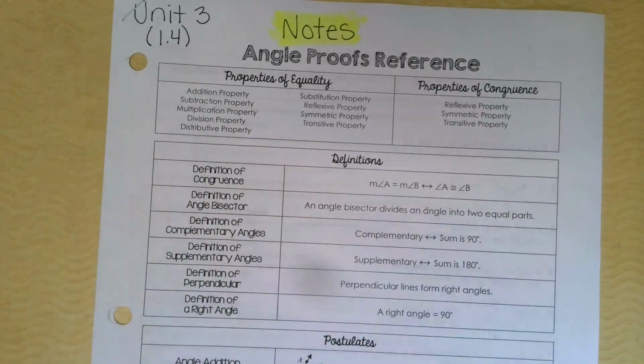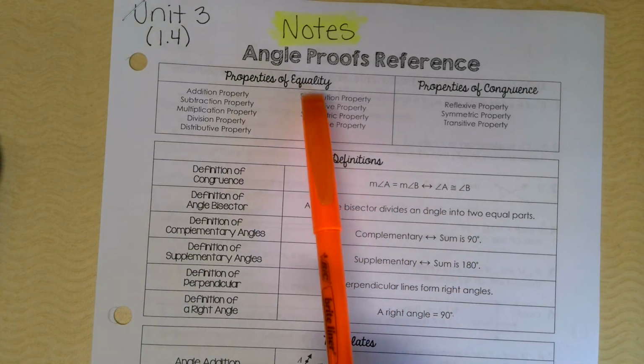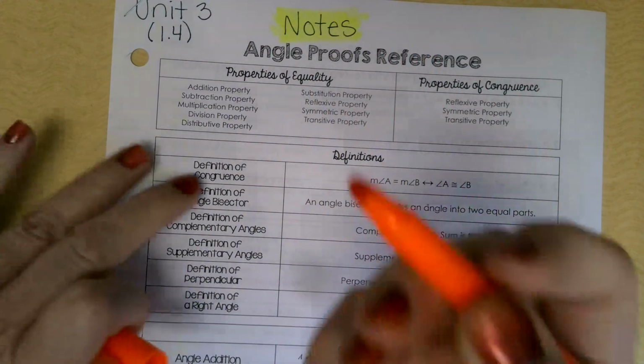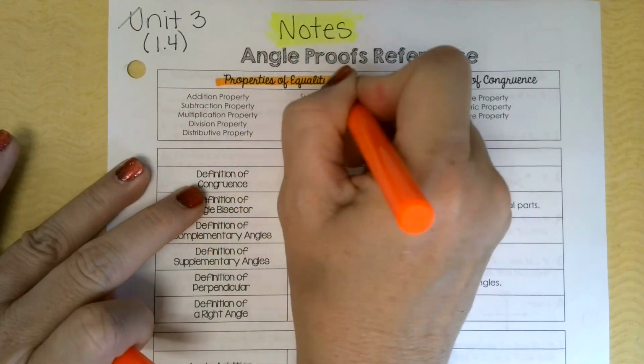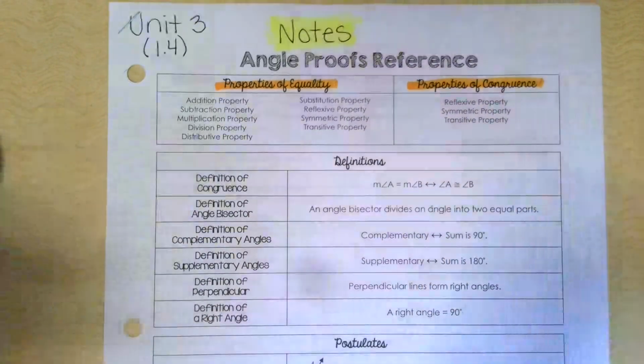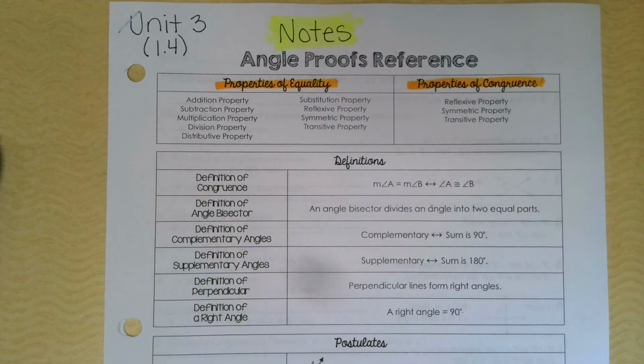Okay, so here's our notes, the front page. We're just going to be putting a dot and highlighting and writing a couple of things to point out things that are going to happen in our proofs. Okay, first of all, properties of equality, properties of congruence. You should not have any questions about those. They have not changed, and they can still be used.